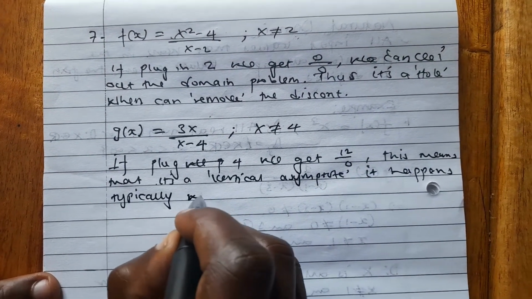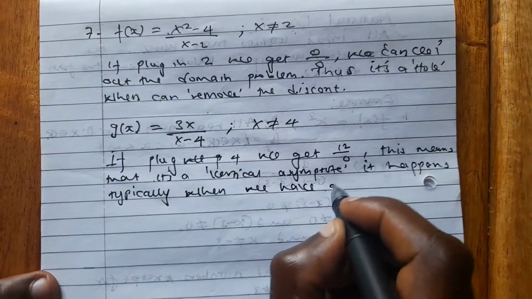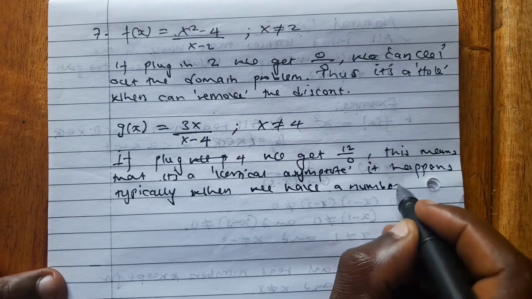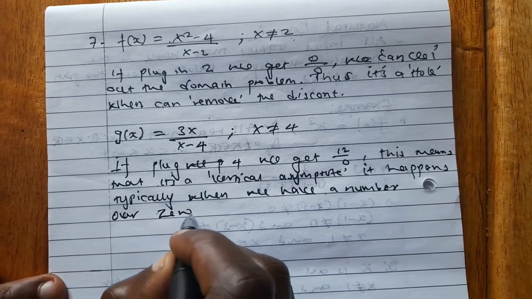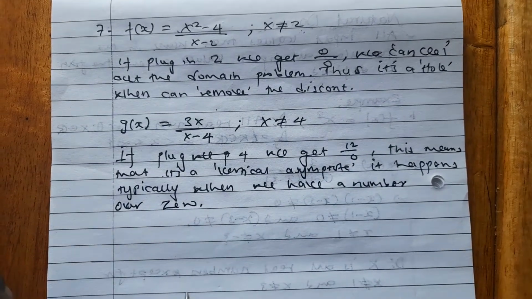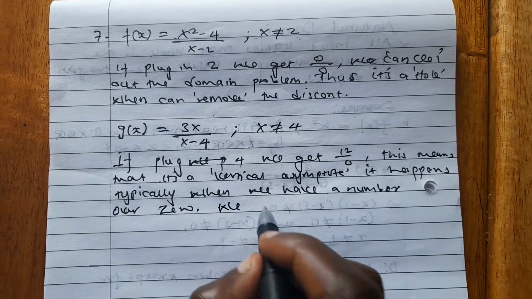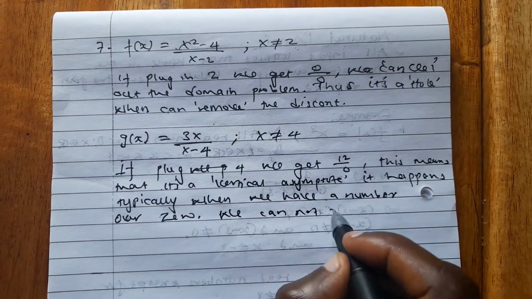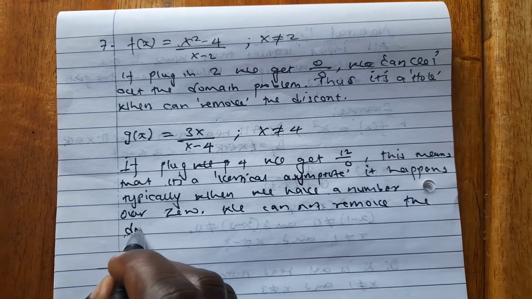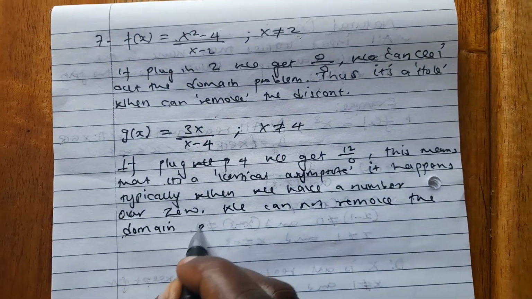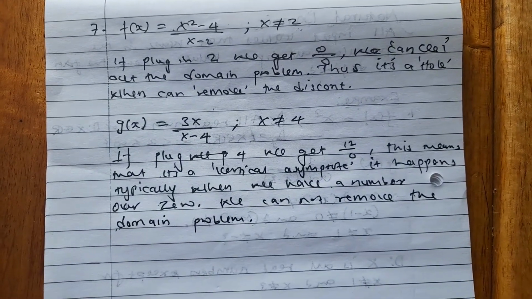It happens typically when we have a number over 0, a number divided by 0. So in simple terms, we cannot remove the domain problem.